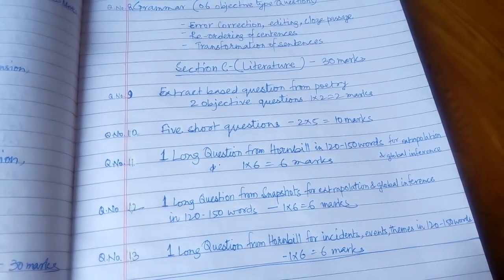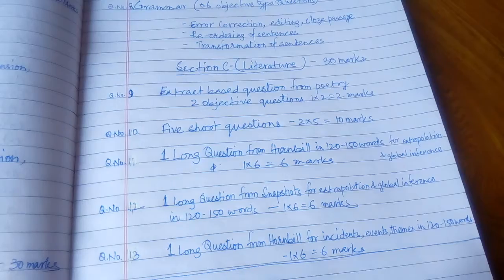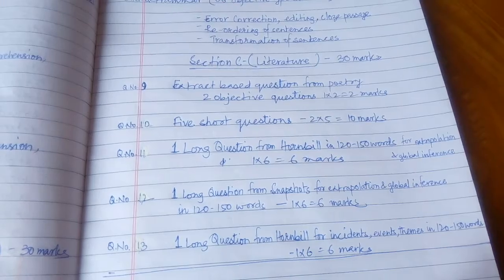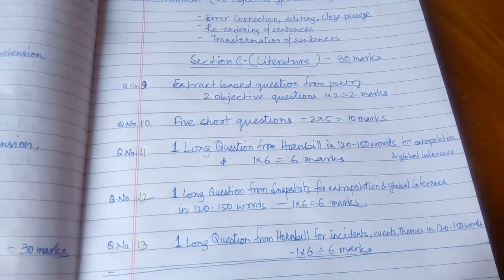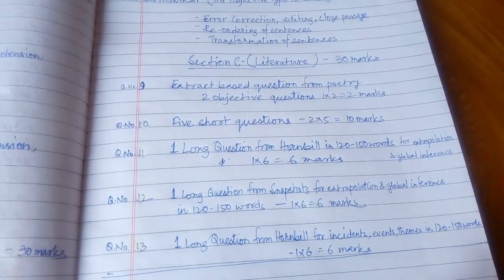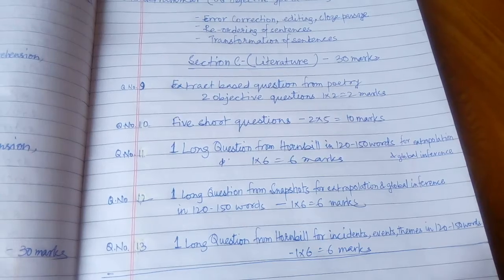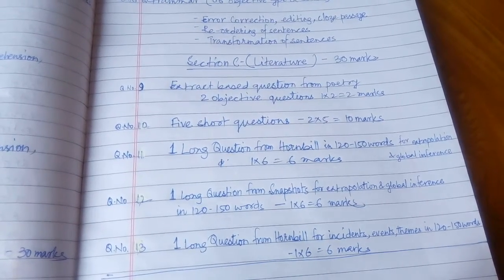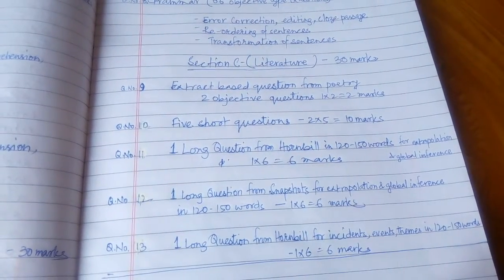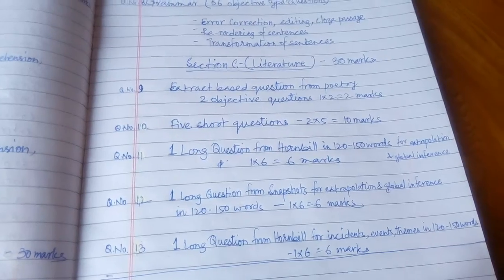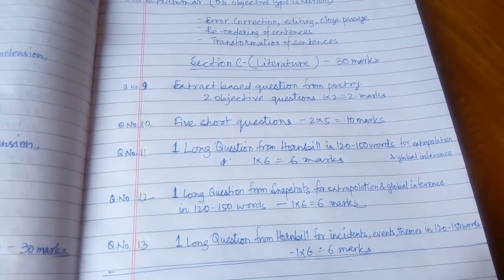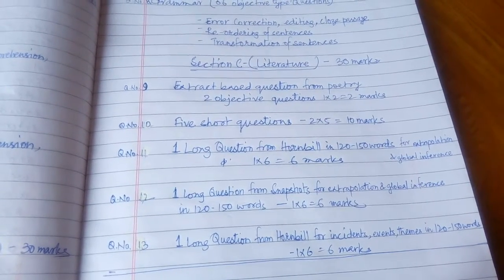The last question of your paper is again a long question from Hornbill, and you'll be asked a question on the incidents, events or themes from the chapters in your book. Here also it carries 6 marks, 6 into 1. So in this way it completes 30 marks for Section C, and for the paper it completes 80 marks. So this is the written paper.